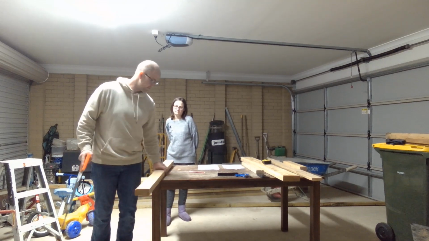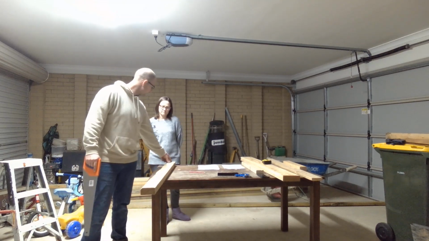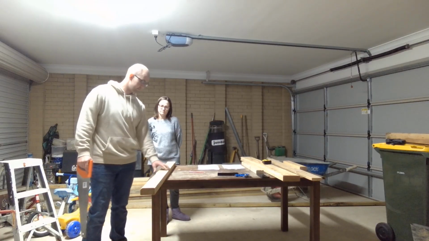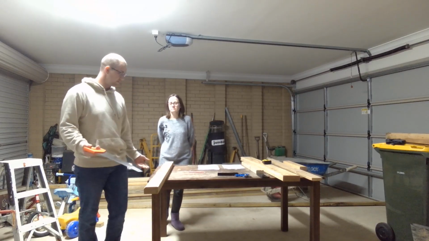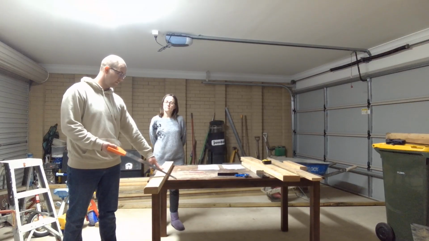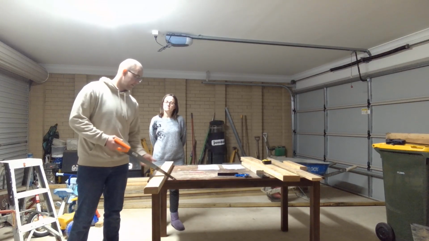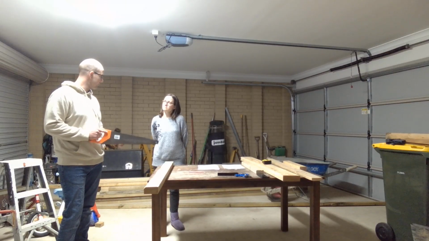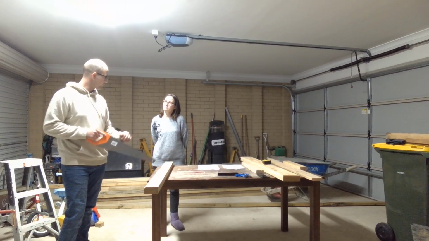All right, so I've got my timber. I know that I want to cut this at 900. So this is the piece I'm keeping. I want to make sure that my saw is on the waste side of the line. Now to line it up, just like in the kitchen, cutting vegetables, use your fingers to help guide your knife.